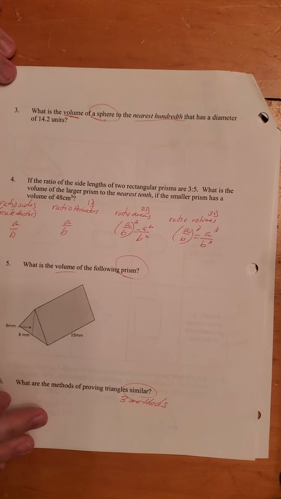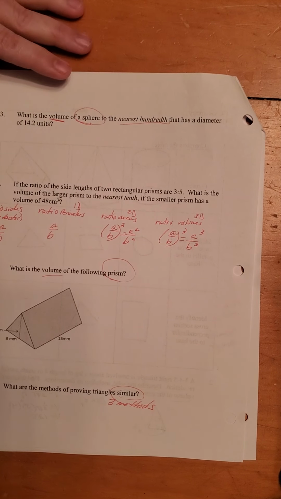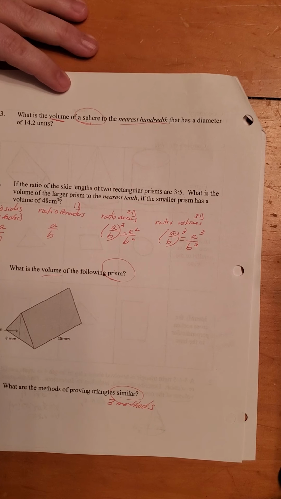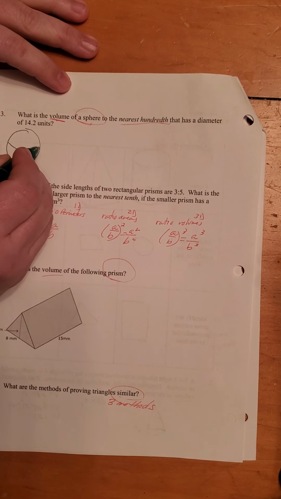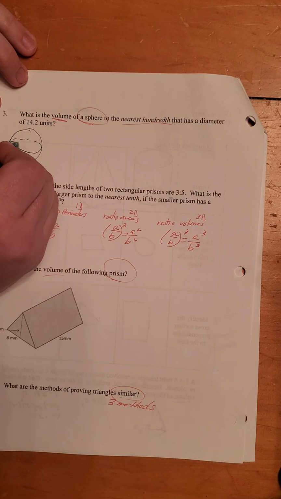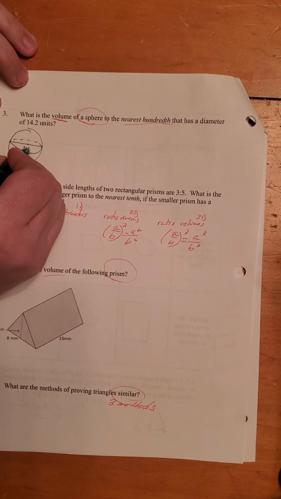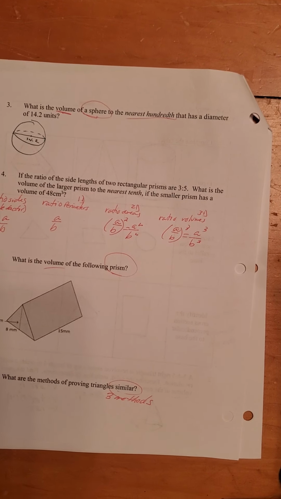All right, number 3. What is the volume of a sphere to the nearest hundredth that has a diameter of 14.2 units? So we have a sphere, so our 3-dimensional ball, right? It has a diameter of 14.2. So that's all the way through at 14.2. And we want the volume. So of course we're going to use the volume formula.